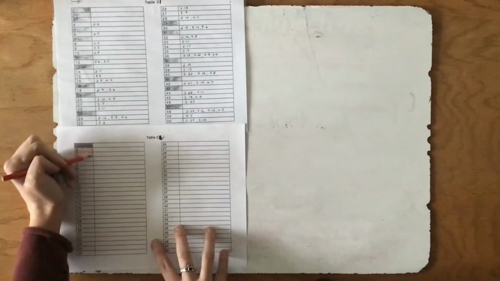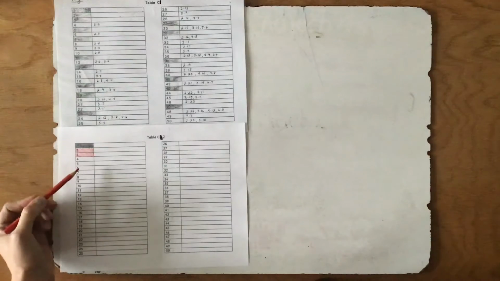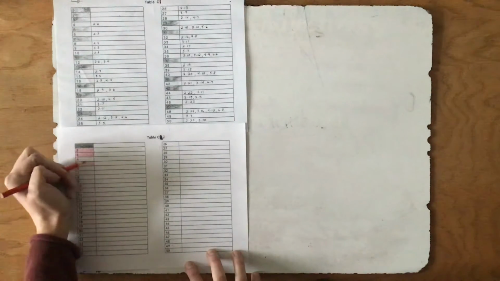2 times 1 equals 2. There are no other numbers that can go into 2. 3 is also prime because 1 times 3 is equal to 3. 4 is not prime. 1 times 4 equals 4, but so does 2 times 2. And in Table C1, we write the factors, 2 times 2. 5 is prime, so we'll shade that in because only 1 and 5 can go into 5.